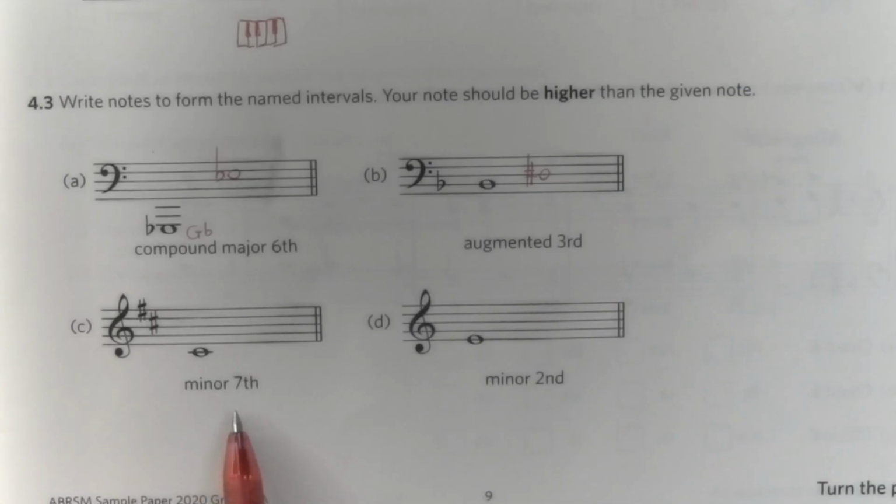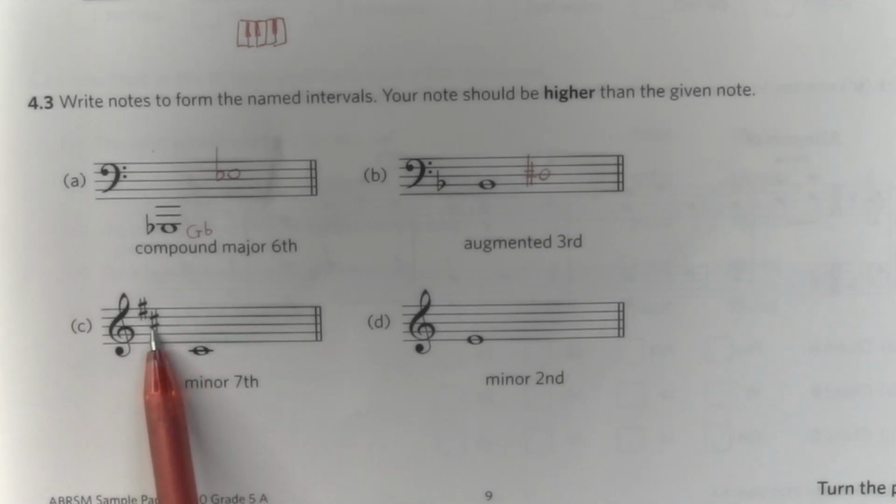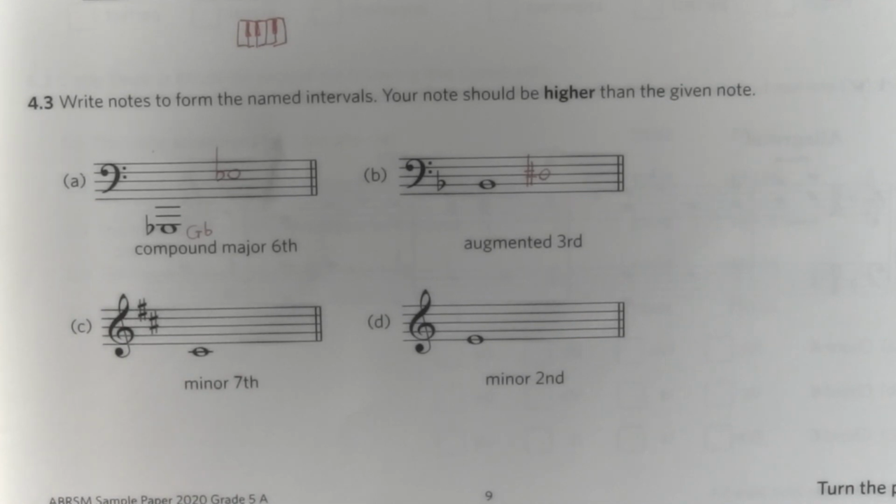A minor seventh from do sharp, okay, do sharp. So never call it do, but do sharp. So do sharp, a minor seventh, is a major second flipped round.